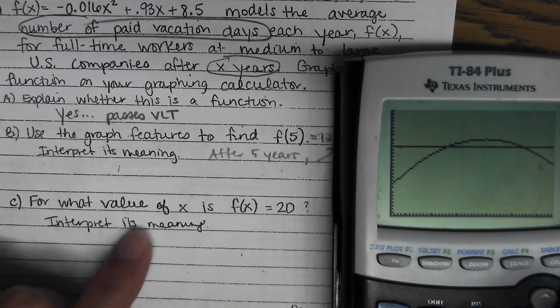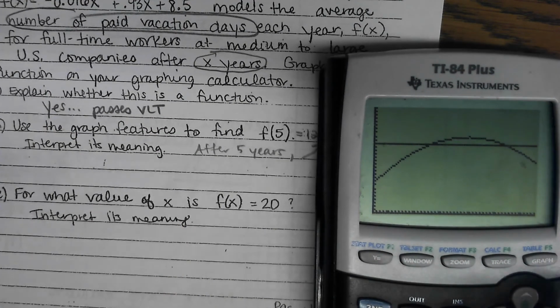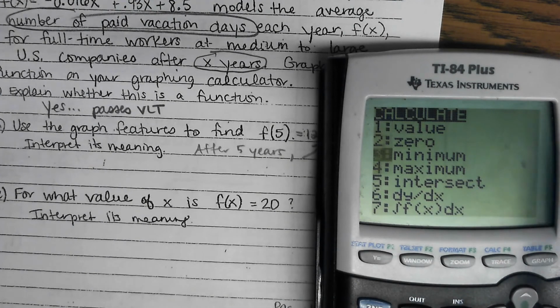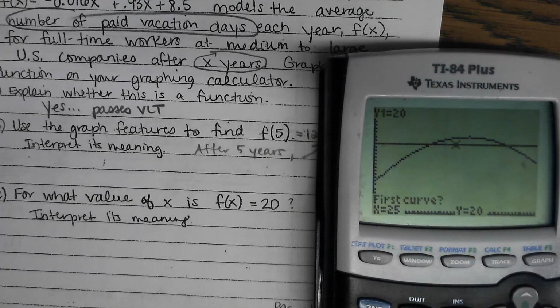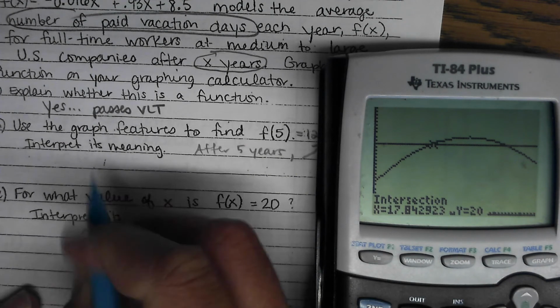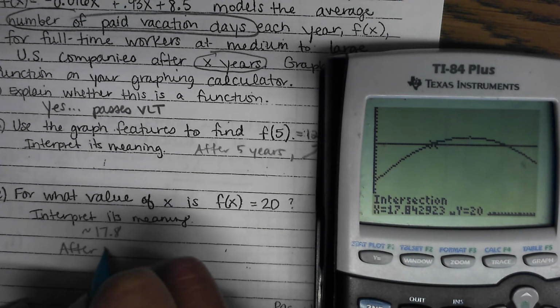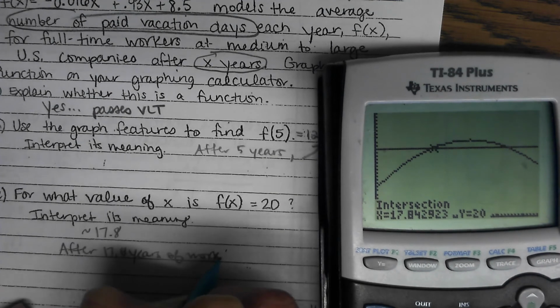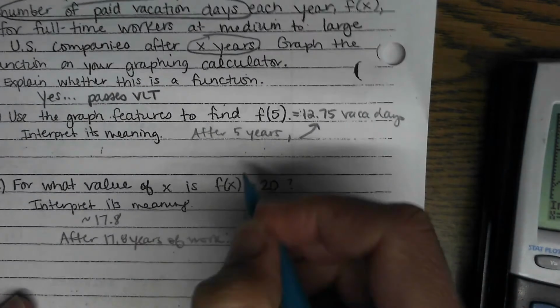But for what value of x is f of x equals 20, we're going to trace for the intersection there. Second trace, option 5 is intersect. Get over here. Enter, enter, enter. 17.8. So we'll say approximate, which means after 17.8 years of work, 20 vacation days.